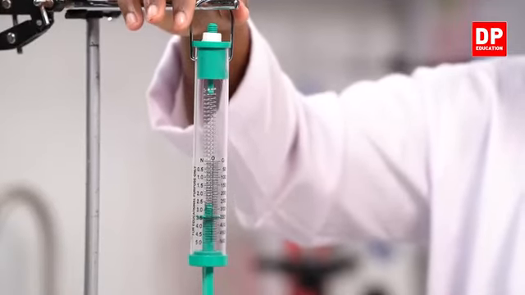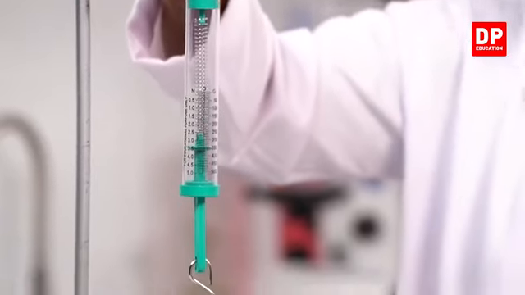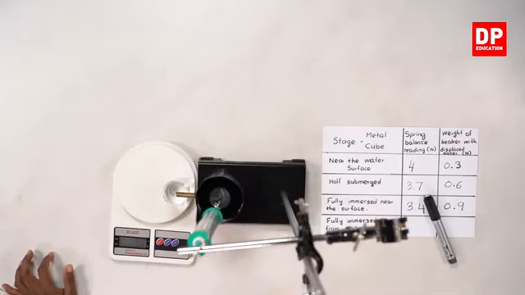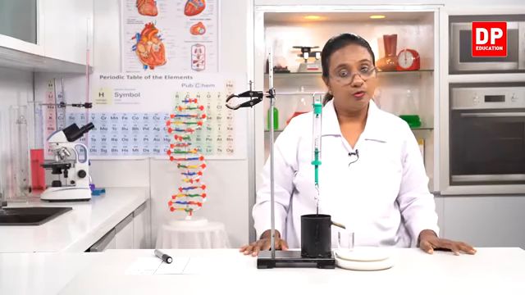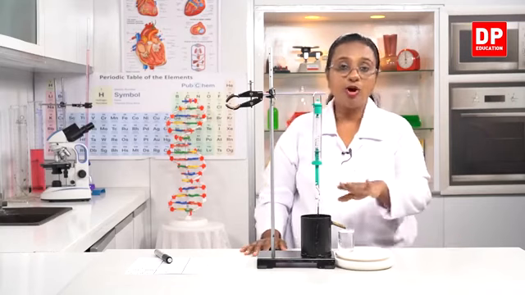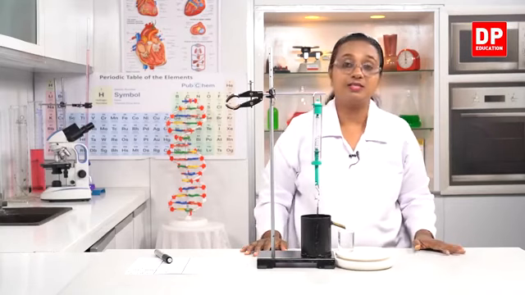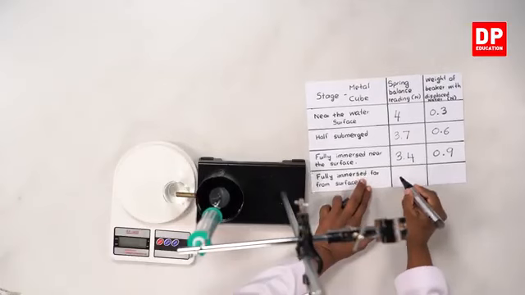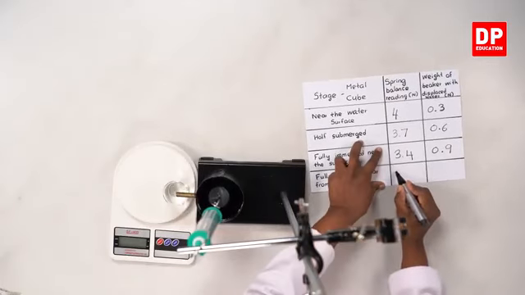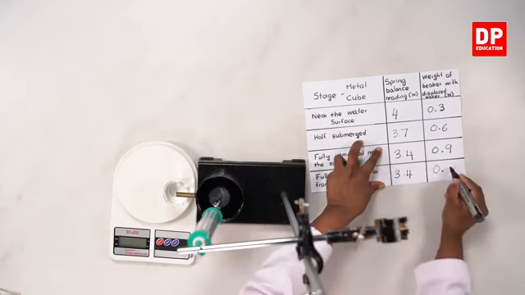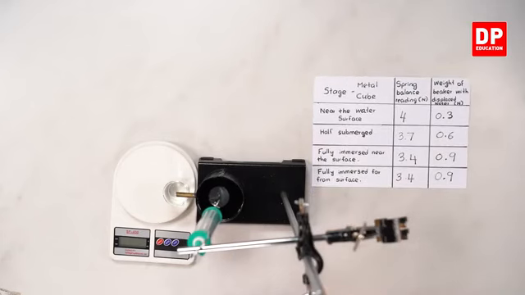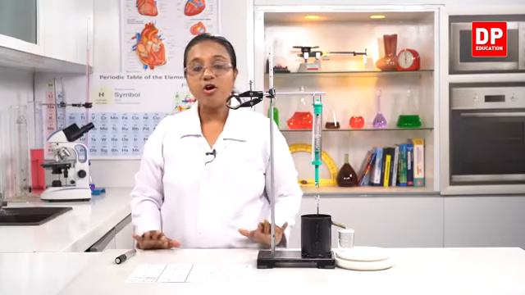The same reading as before. And also the beaker containing water, that is also 90 grams. So that means that is 0.9 newtons. Is there a change? No. There is no change when the object is completely immersed in water. So if I write the reading here, that is again 3.4 newton and 0.9 newton. So those are the readings that we have obtained.